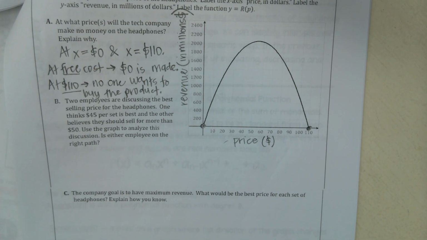All right, now, let's say that 2 employees are just standing around talking about whether or not these headphones are selling. Okay? Now, it says one thinks that $45 per set is the best for making revenue, and another thinks maybe they should sell for more than $50. Use the graph to analyze this discussion, and is either employee on the right path?